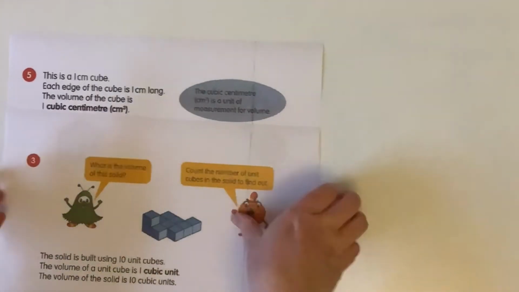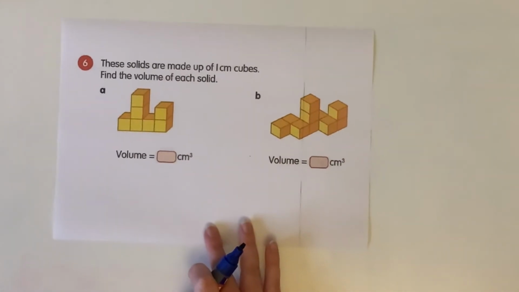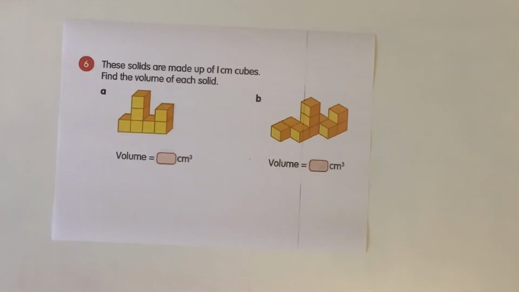Now that we've looked at our cubic centimetre and our unit of measurement, what I'd like you to do is pause the video and have a go at question 6A and B. Okay, right, let's see how you got on.